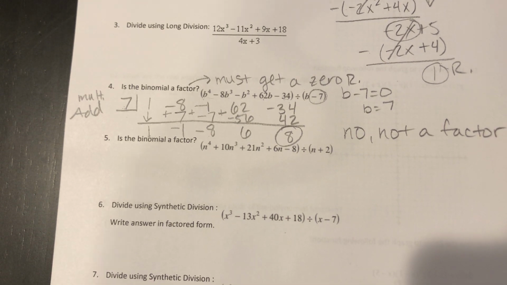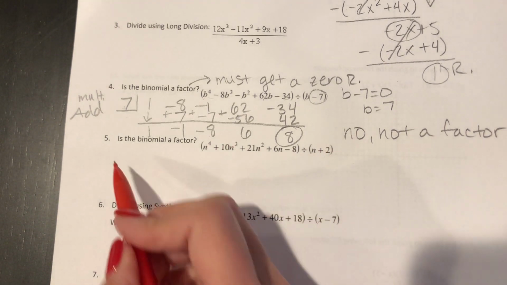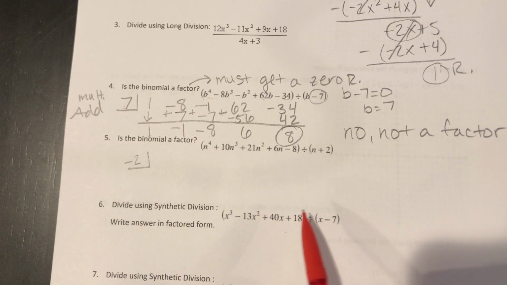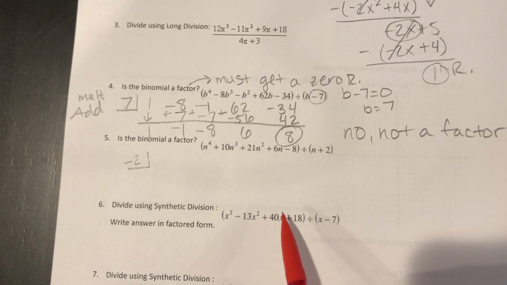So you would do the same thing here. Set it up. The divisor would be negative 2. Use those terms. If you get a zero remainder, it's a factor. If you don't get a zero remainder, then it is not a factor.